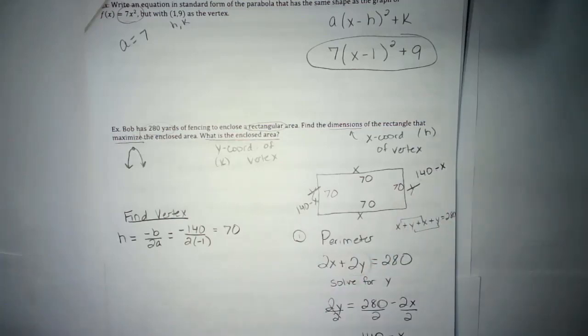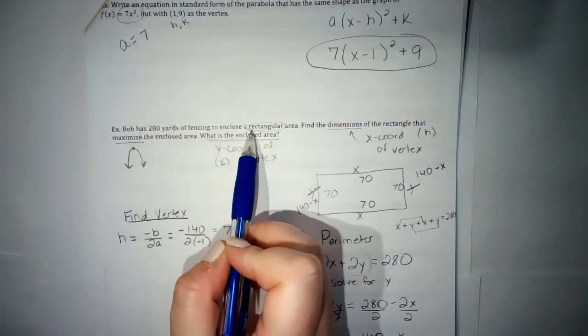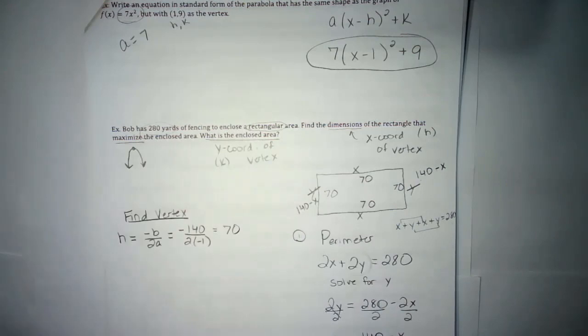It's actually a square. And that's a really good point, because we wanted a rectangle, but we wanted to maximize our area. It turns out that to maximize the amount of area in a rectangle or any four-sided figure, a square is going to give you the maximum area, the biggest bang for your buck.